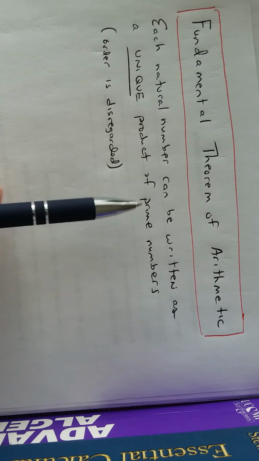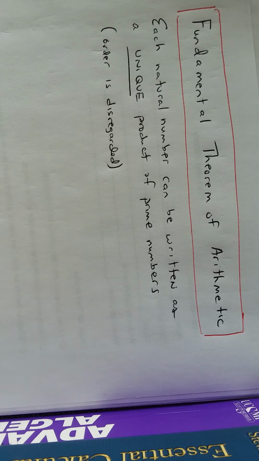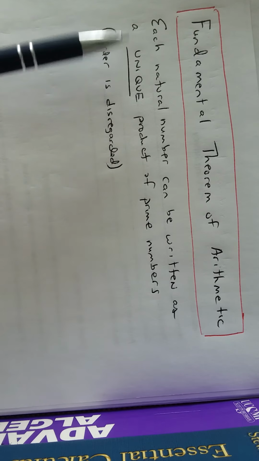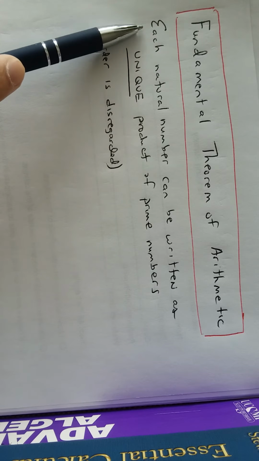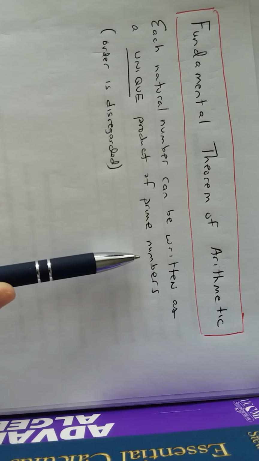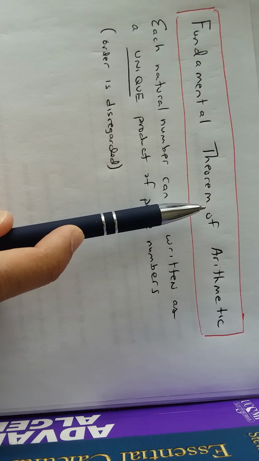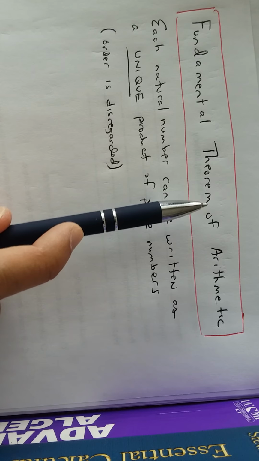The last major topic here really is the fundamental theorem of arithmetic. Now, most branches of math have what we call these fundamental theorems. Calculus has one, algebra has one, and arithmetic has it. And what this theorem says is the following, essentially. Each natural number can be written as a unique product of prime numbers, as long as we disregard the order. For example, 2 times 3 is the same as 3 times 2, even though we switch the order.